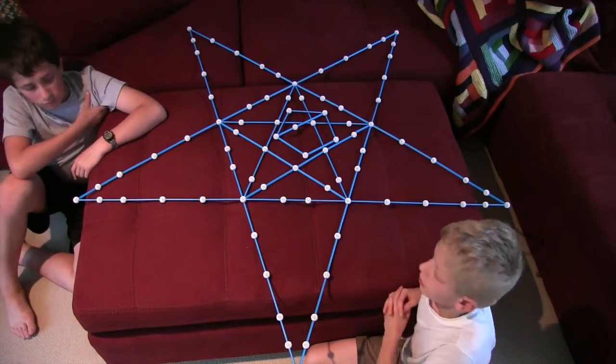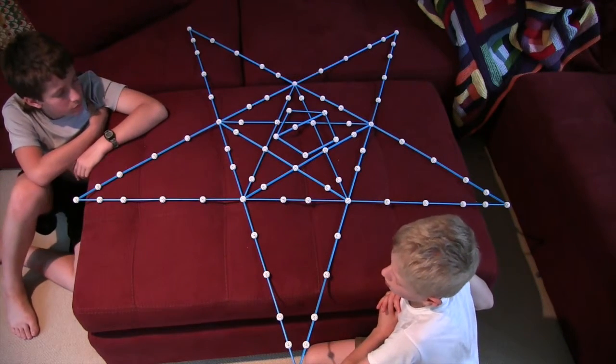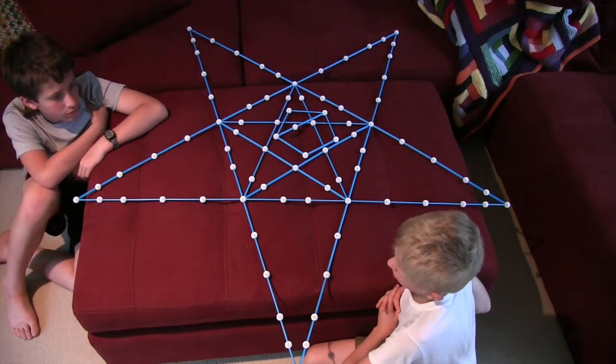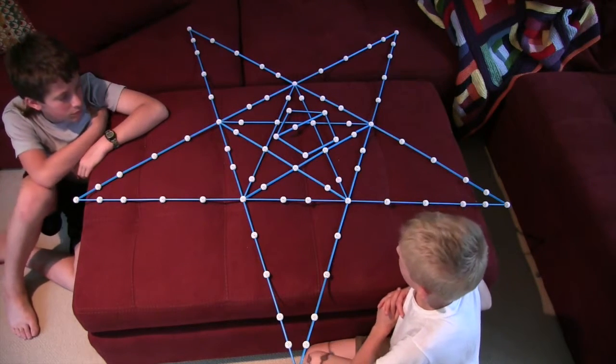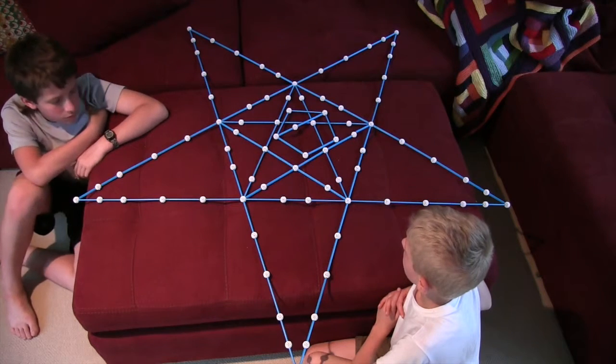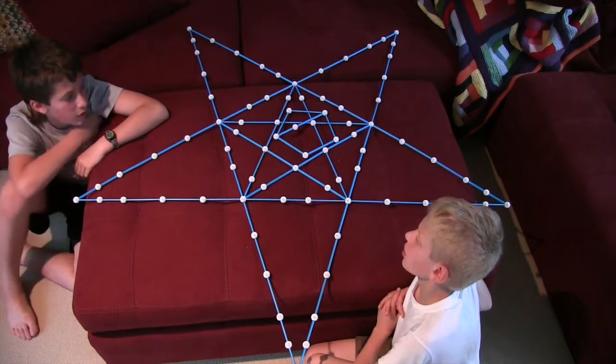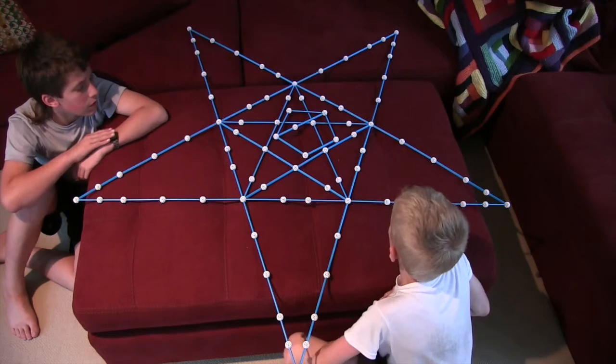Do you have any guesses for what the side lengths are going to be? Because we haven't made the side lengths yet. 9 longs and 6 mediums, maybe? Okay. What makes you think that? Well, wouldn't that be longer than the diagonal? 9 long, 6 mediums? Yeah.